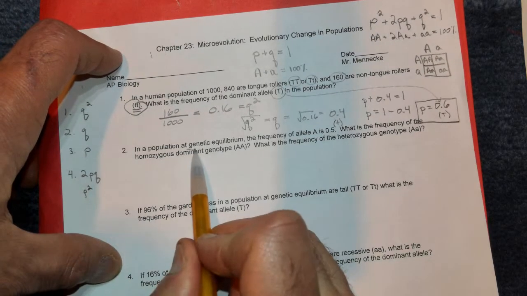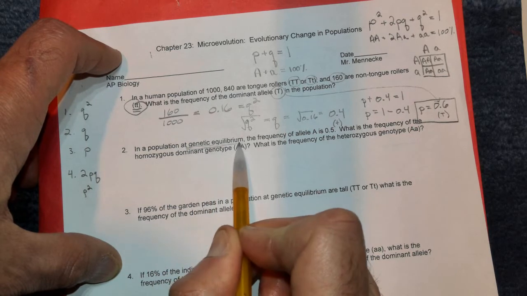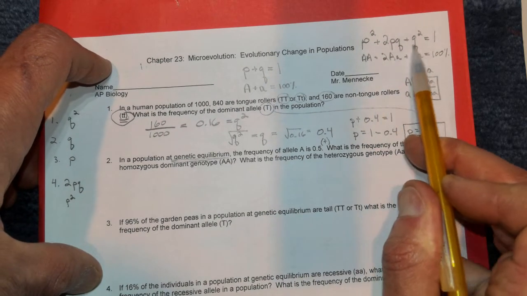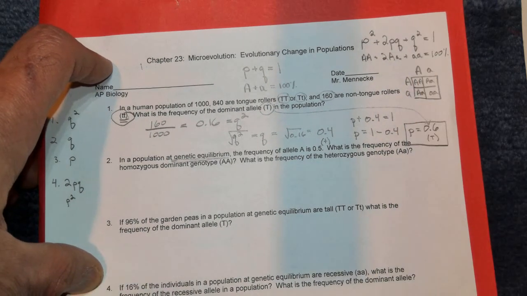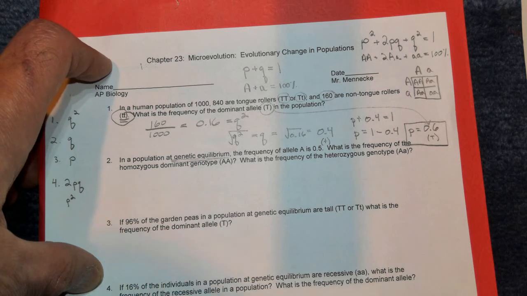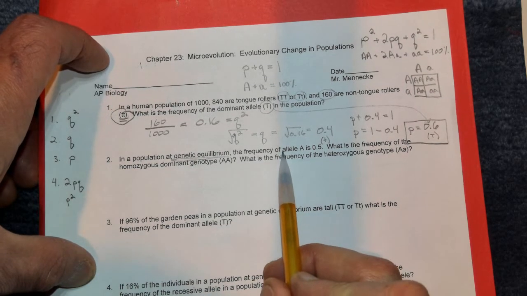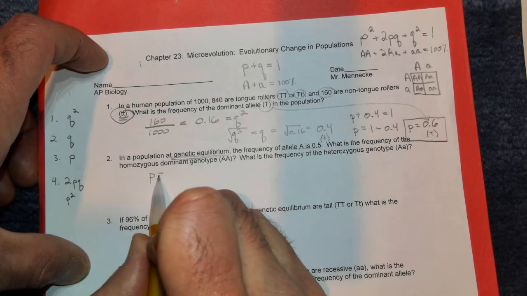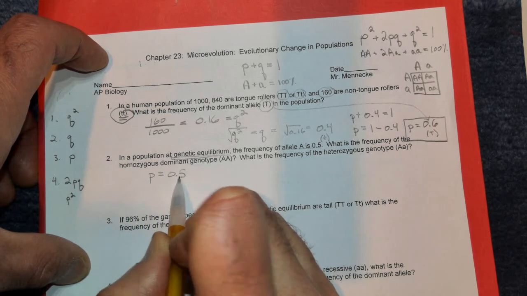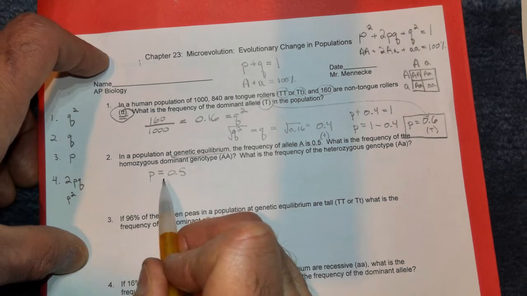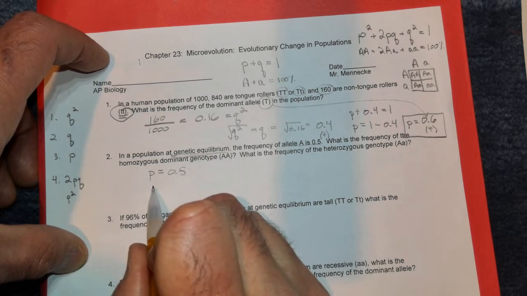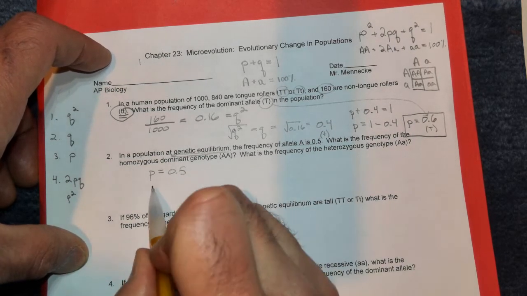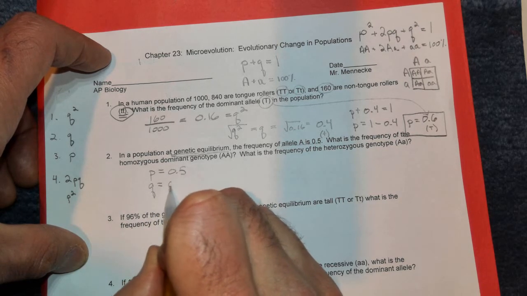So this term means that we have satisfied this equation, and that should be true if we're following the rules of the Hardy-Weinberg equilibrium. They're telling us the frequency of big A is 0.5. So they're telling us P equals 0.5. Well, if we know that P is 0.5, then we can now figure out what Q is based on that to help us figure this out.